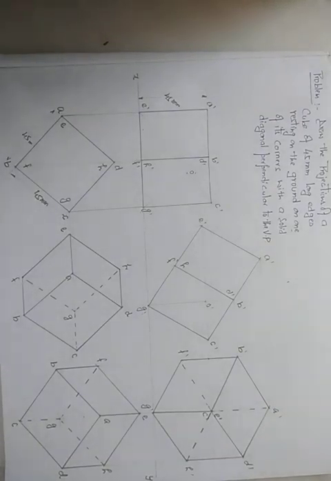So one of the best problems. Just go through the problem and solve it and send it to me.